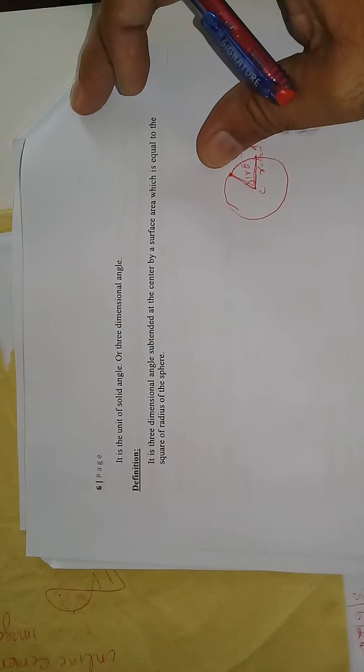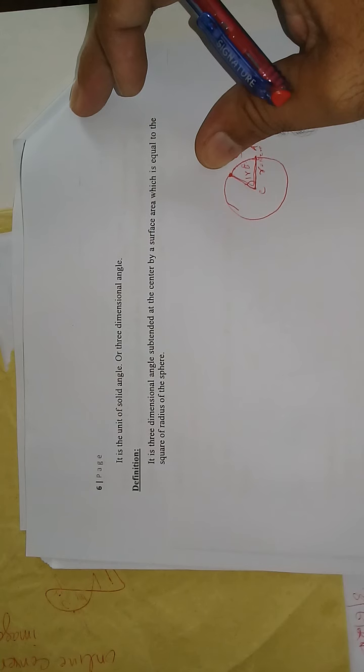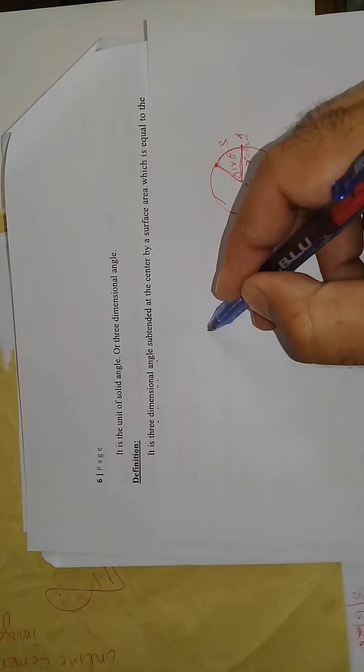So the definition of solid angle: it is the angle subtended at the center by a surface area which is equal to the square of the radius of the sphere. Or in other words, we can also define it as the angle subtended at the center of a sphere whose surface area is equal to the square of the radius of that sphere.